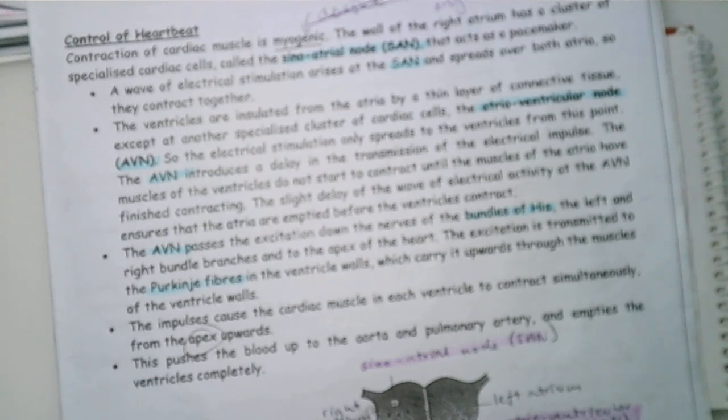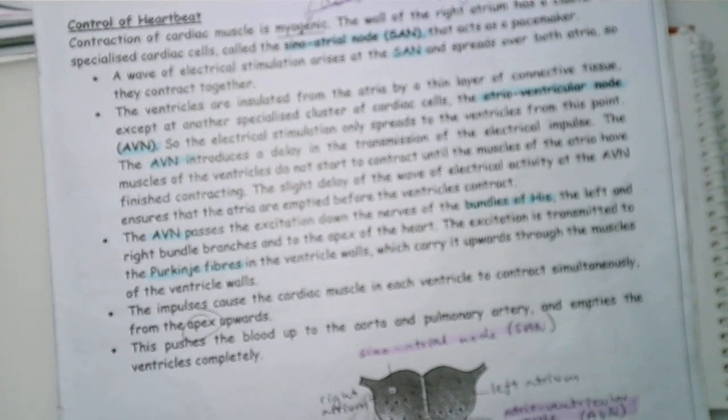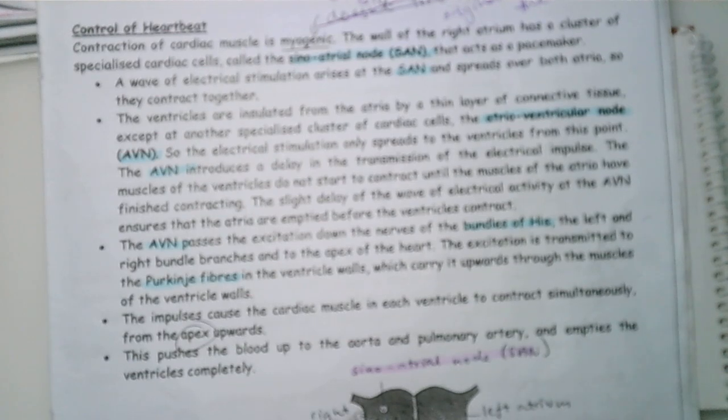The electrical stimulation only spreads to the ventricles from that point, and the atrioventricular node introduces a delay in the transmission of the electrical impulse, so that means that the ventricles contract after the atria do. The slight delay of the wave of electrical activity in the AVN ensures that the atria are fully empty before the ventricles contract, which is important, otherwise the blood would be going all over the place.